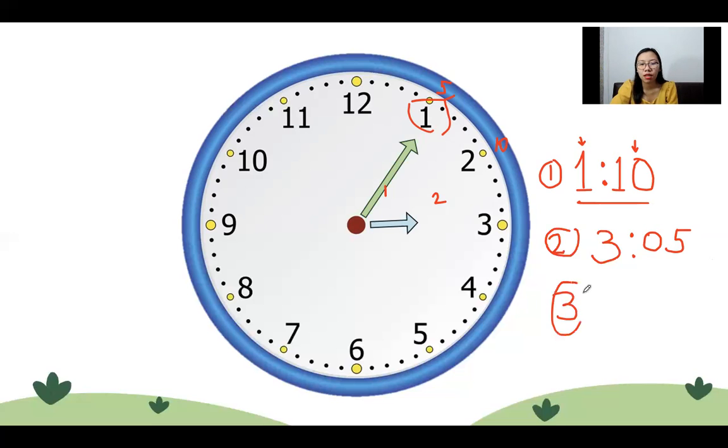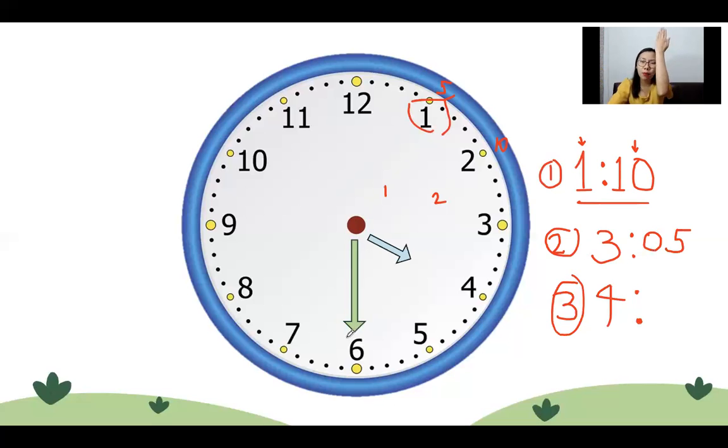Let's try number 3, the third one. What time is it? The shorthand first and then the long hand. It points at 4. So we write 4, 2 dots. And the long hand points at 6.